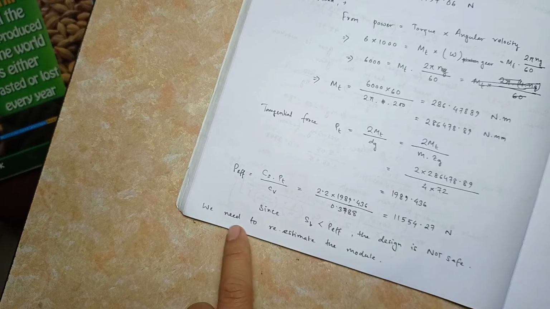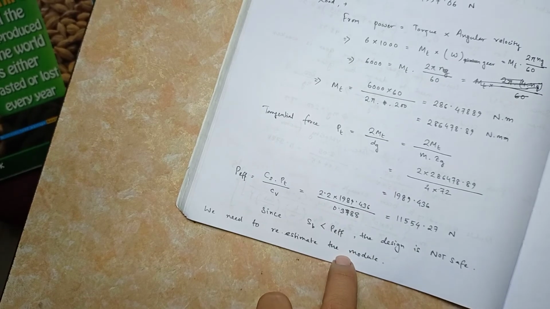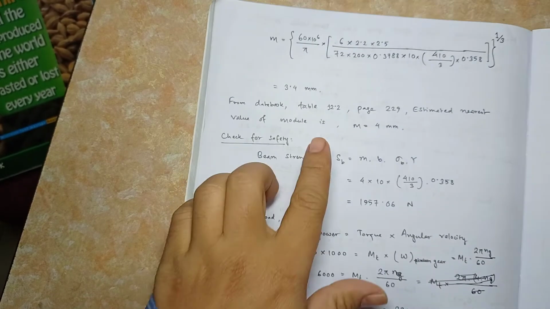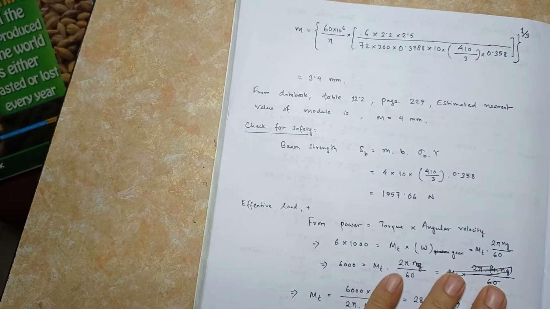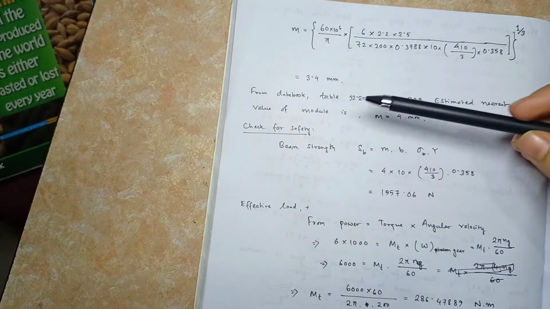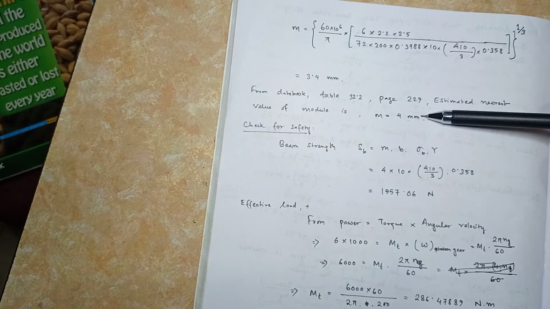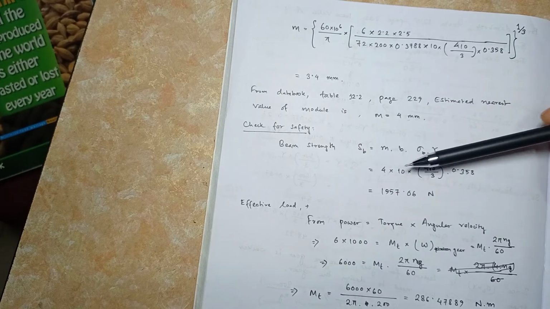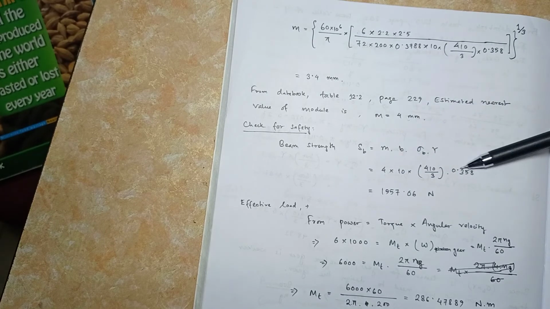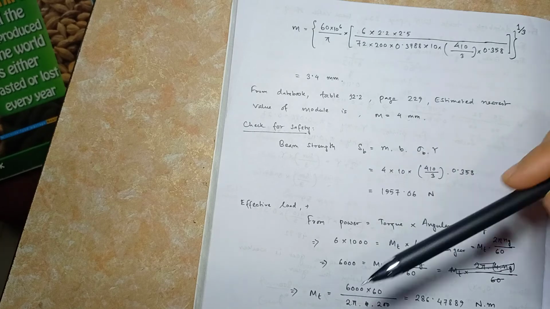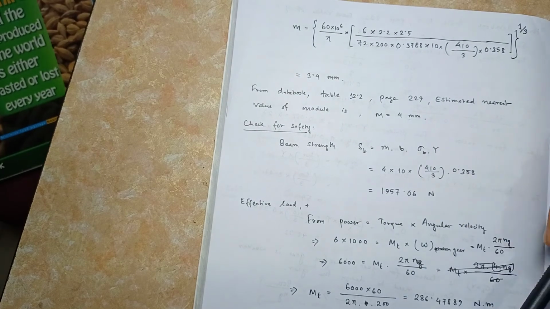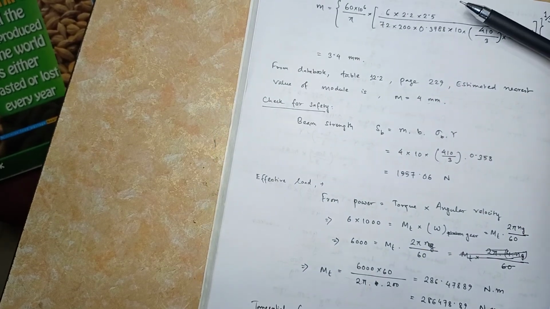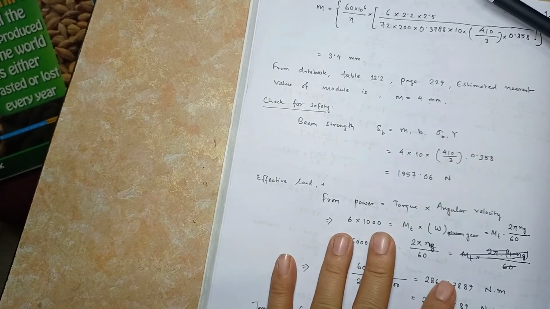We have to re-estimate the module. What you have to do is take another module now, which is not shown here, but you have to do that. You have to take a higher value of module and then recalculate everything. Now it will be 5, this will be 50, and other things will also change. The module here will also change, so you have to recalculate again.